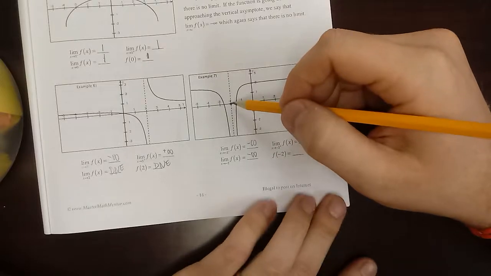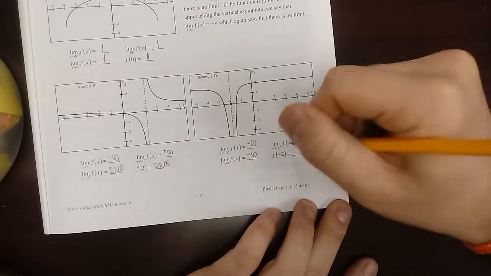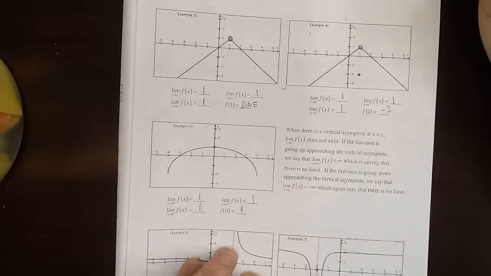But if you notice, when x is actually equal to negative 2, there's a dot here. And so that means that f of negative 2 is actually the y value of that dot, which is just 0. So a little kooky, but that's okay.